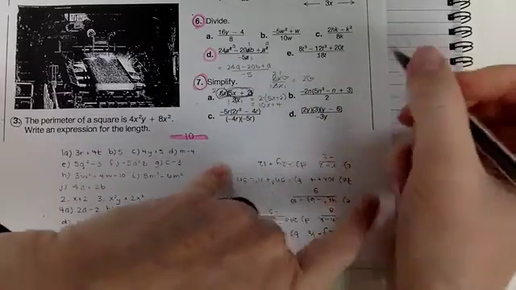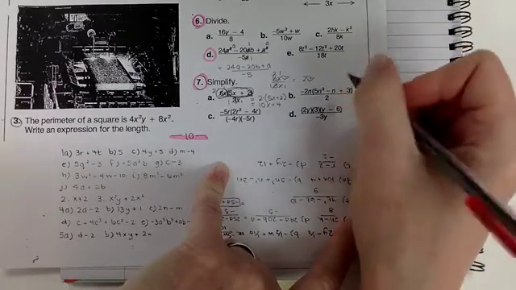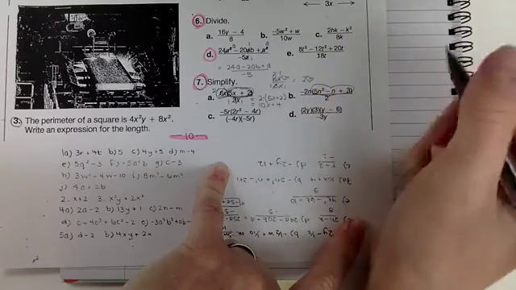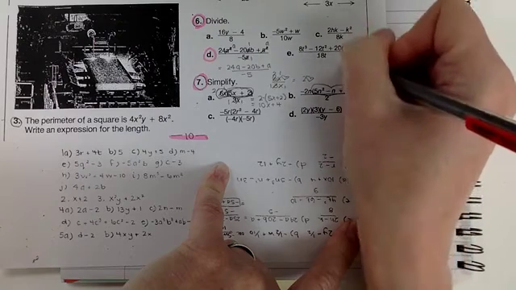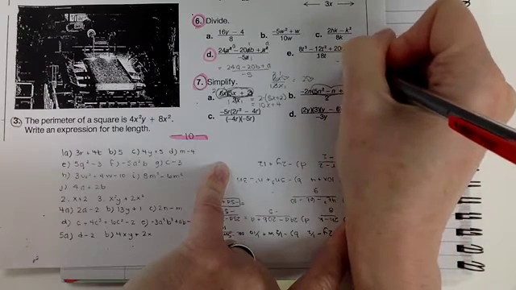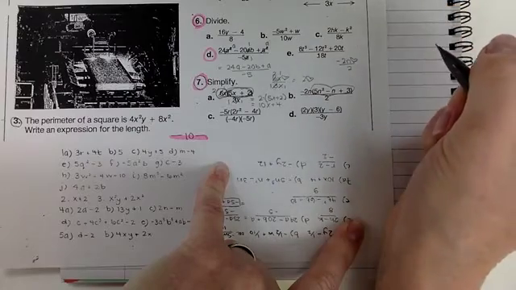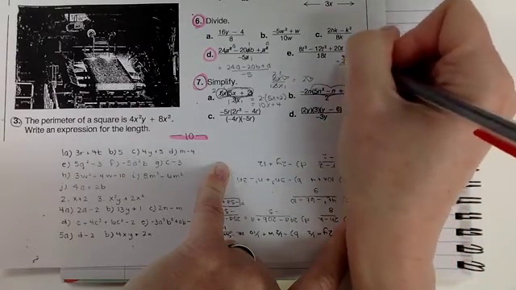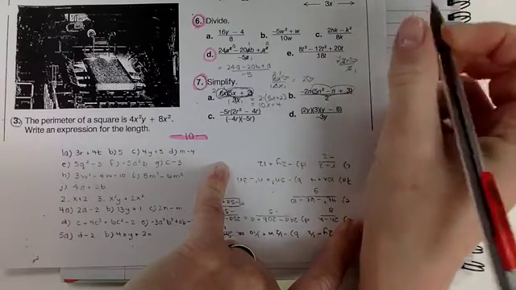Okay, B part, let's look. So B, I can see this is one big group of stuff. So it's times together, so it's like I have negative 2n heart over 2. And then I can divide by 2, divide by 2. Keep that negative.